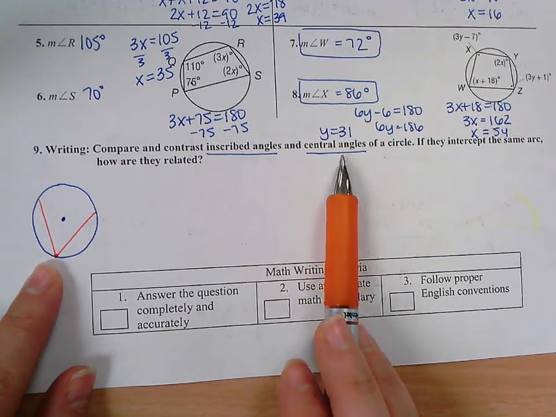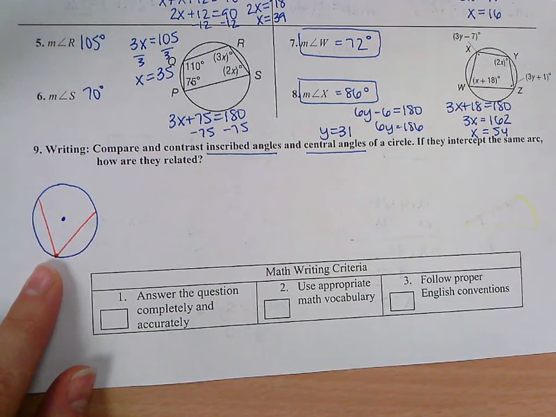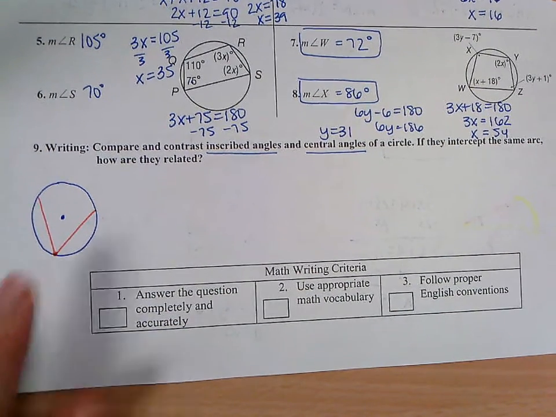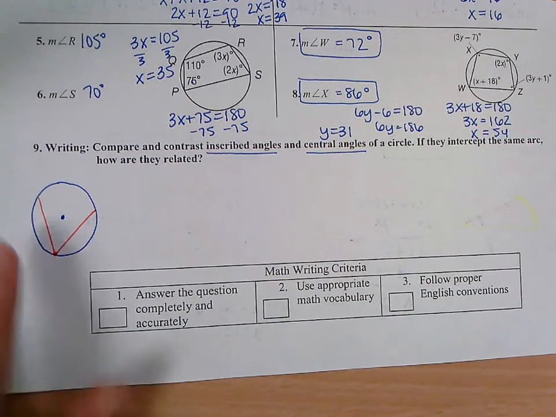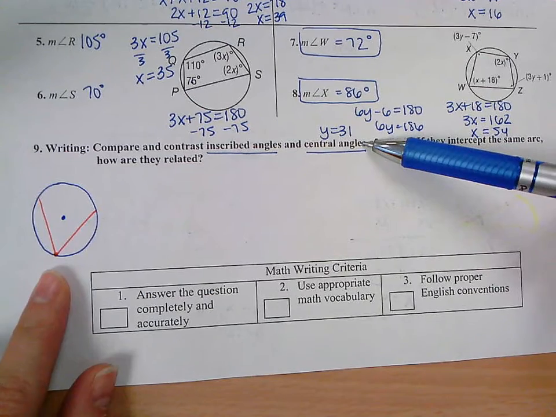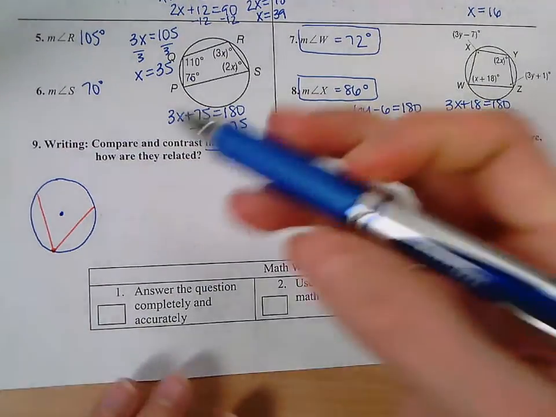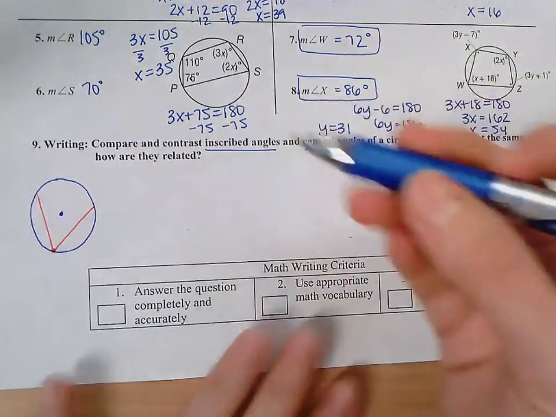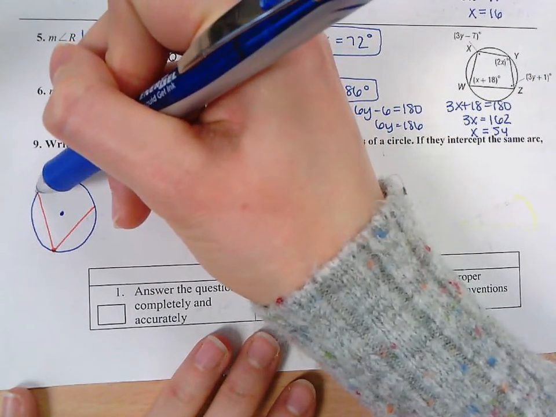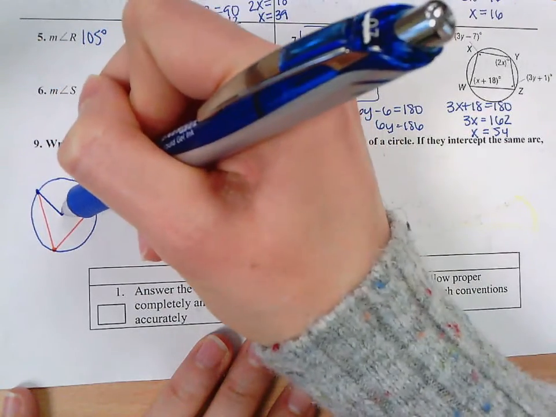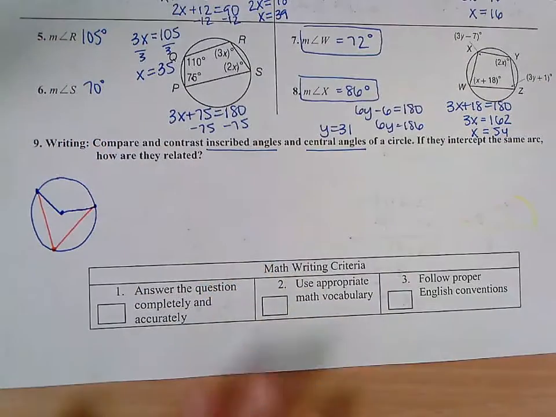What is a central angle? Yes, so it's an angle that has a vertex at the center of the circle. So I'm going to draw it because then it says if they intercept the same arc. So if I were to draw a central angle that intercepts the same arc, it would look like this, because the vertex would actually be at the center.